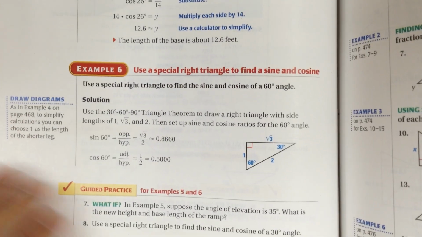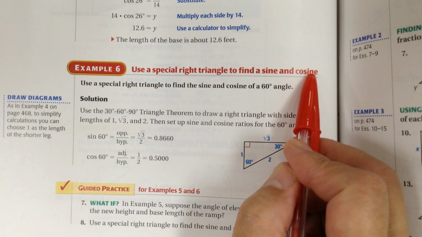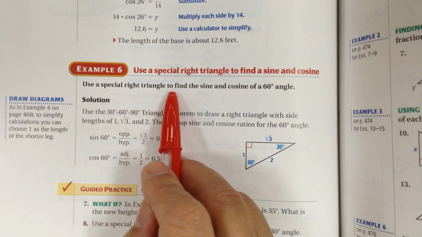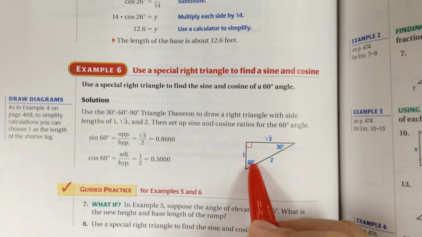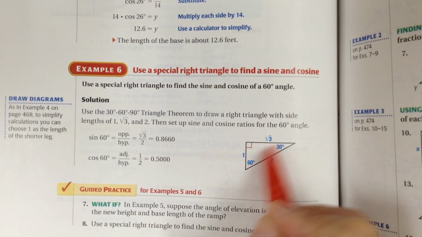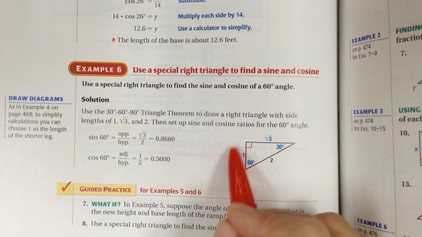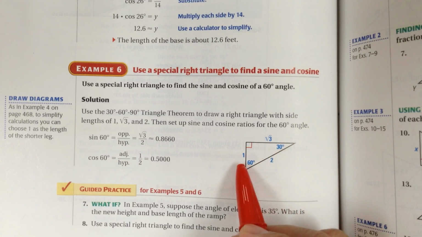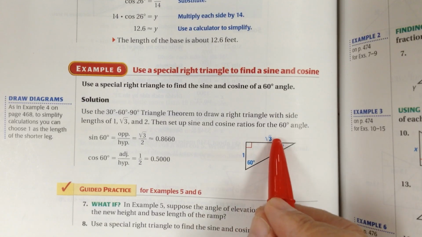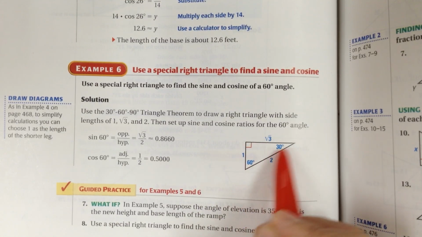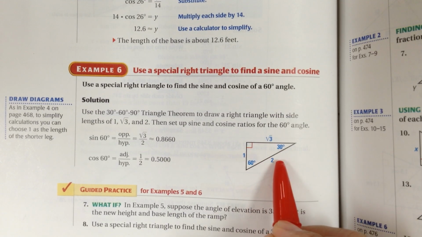Okay, so example 6, use a special right triangle to find a sine and cosine. Use a special right triangle to find the sine and cosine of 60 degrees. Okay, so you have a triangle with a 60 degree angle. So this is your 30-60-90 special triangle. So right away, you know the ratio of the three sides, right? The one facing the 30 degree angle is 1, and the hypotenuse is 2. So 1, 2, square root of 3. So make sure you know your basic special triangles. Okay, you're going to use them a lot, and you've got to know that by heart.